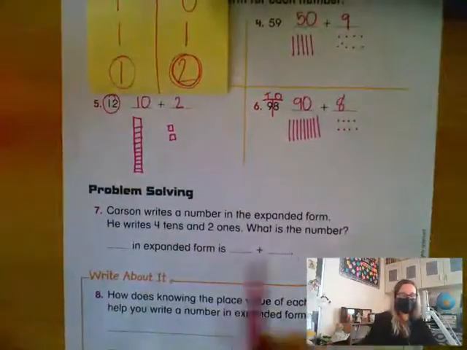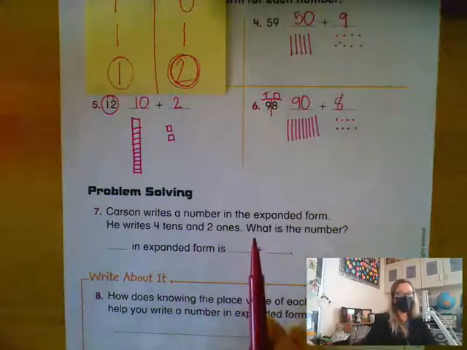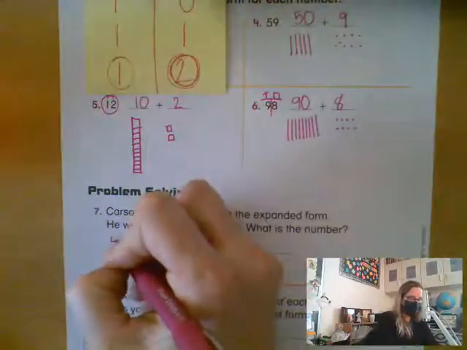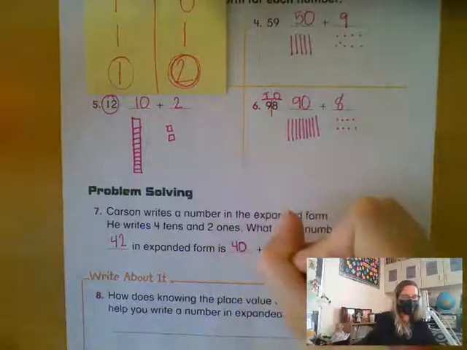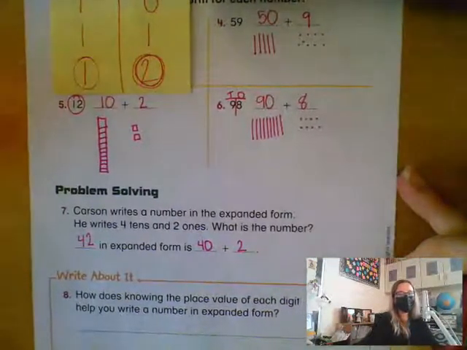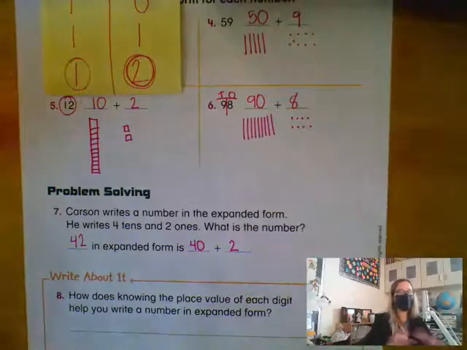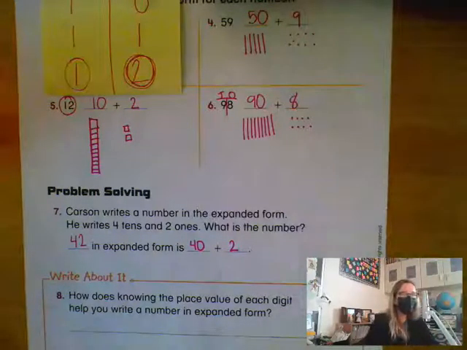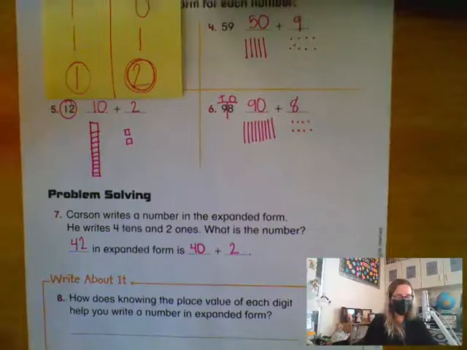Carson writes a number in the expanded form. He writes 4 tens and 2 ones. So what is that number? 4 tens and 2 ones. 4 tens is 40 and 2 ones is 2. How does knowing the place value of each digit help you write it in expanded form? Well, if you know it's a tens, you can add a 0 to it. If you know it's a 1, you leave it alone. Does that make sense? Okay.